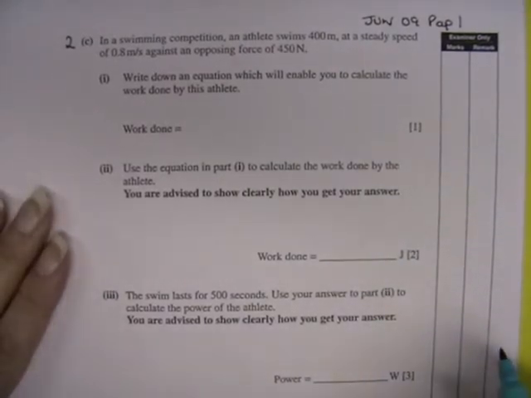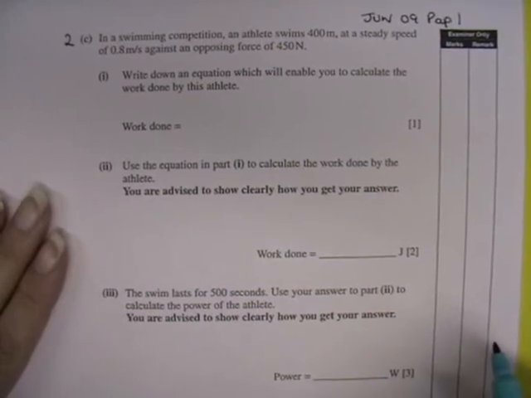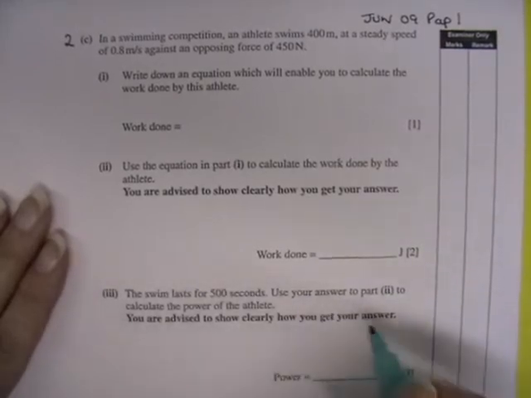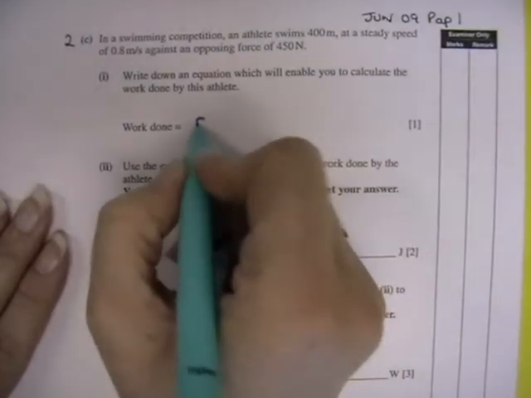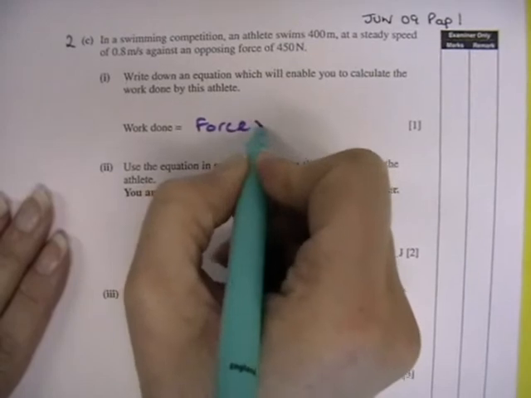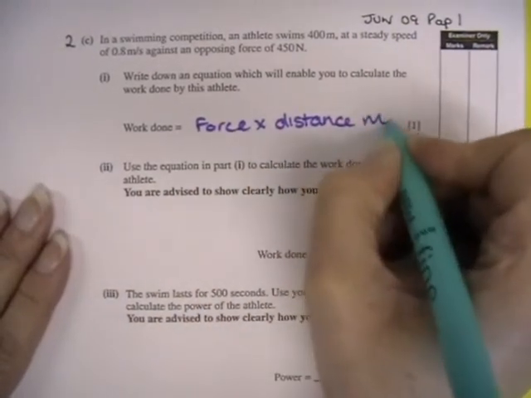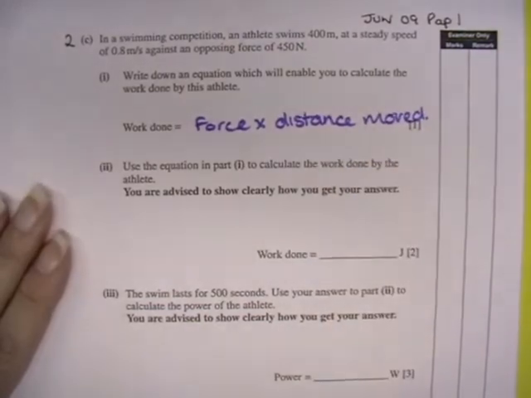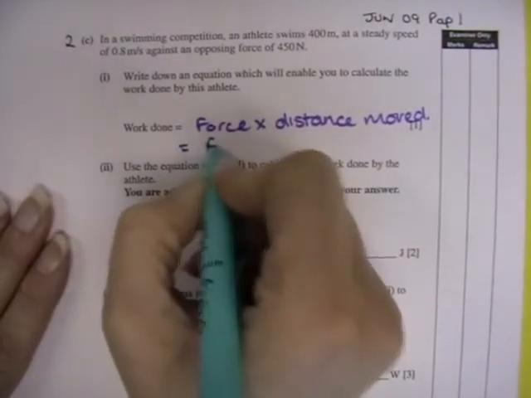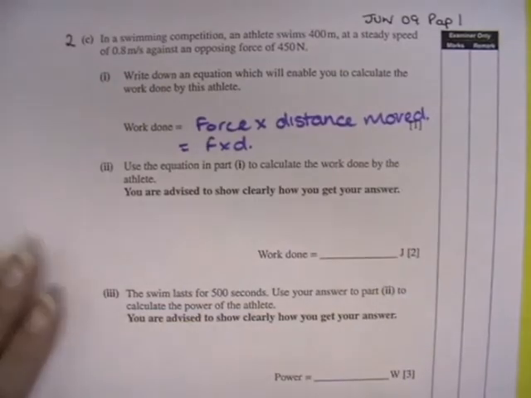Write down an equation which will enable you to calculate the work done by this athlete. Well, we're given force and distance, and our standard equation for work done is force times distance moved. If you used work done equals F times D, that's also fine.